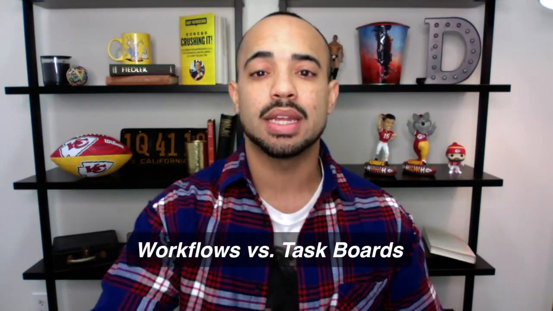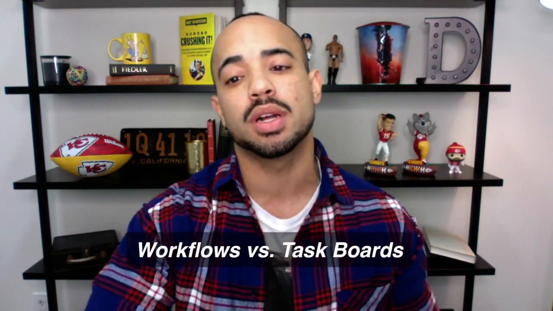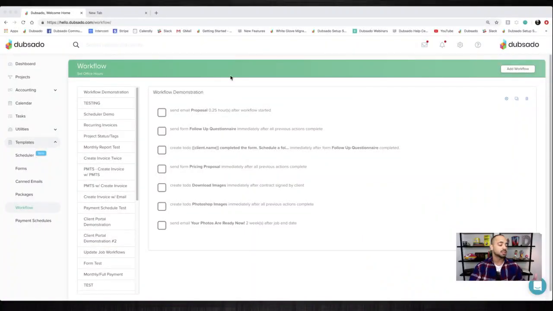So we'll jump in here and let me go ahead and share my screen. The first thing that we're going to talk about today is going to be workflows. So we'll go to workflows first, then we'll talk about task boards, and then we'll talk about the combination of both of those, when to use what. So the first thing we'll talk about is workflows.